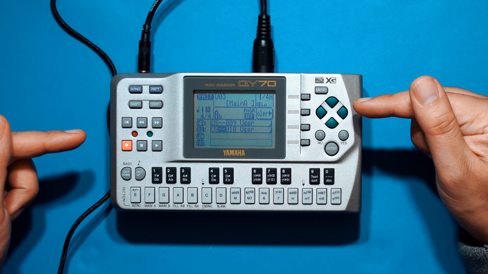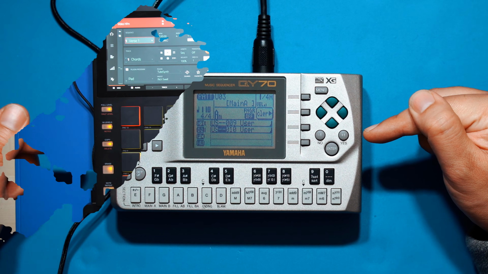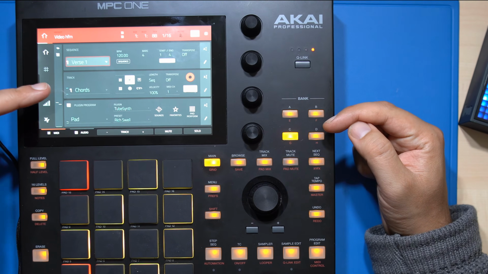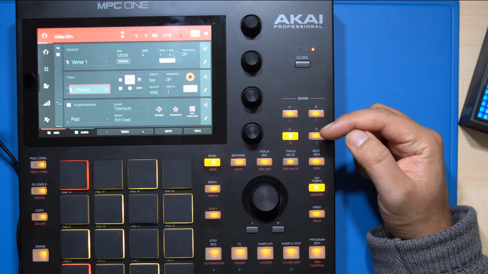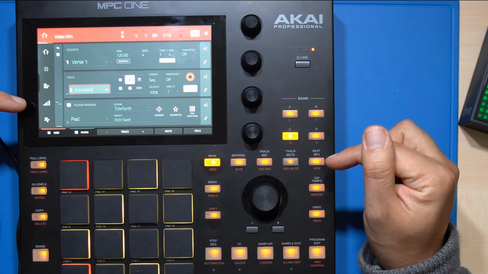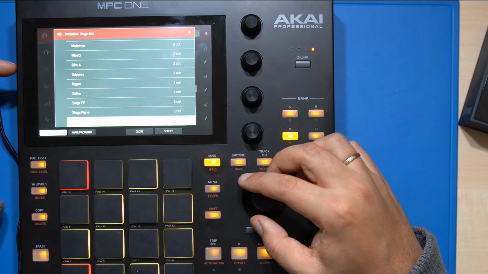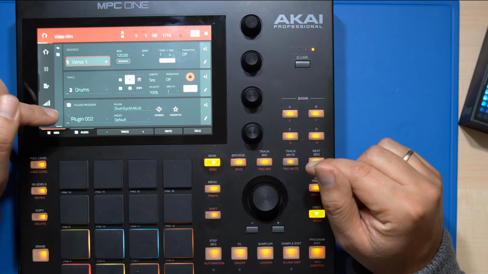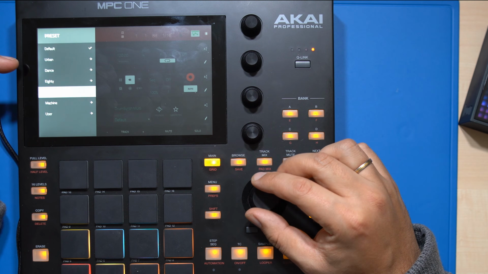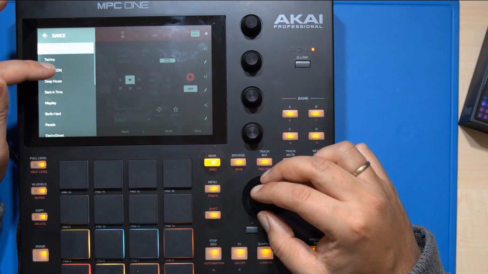Now let's do the same thing on MPC One. On the second row of the MPC main screen, turn the jog wheel once to add a new track. Give that track a name, then select plugin and in the third row press add plugin and choose the multi-drum plugin. Choose a preset sound, for example a trance EDM kit, and give that a name as well.